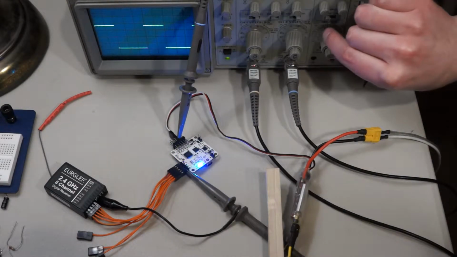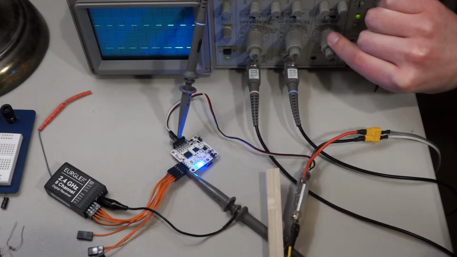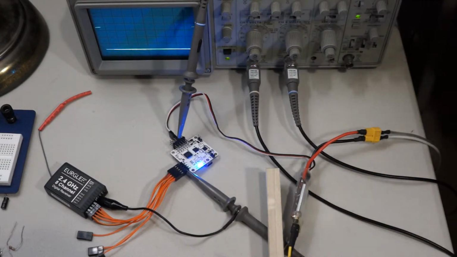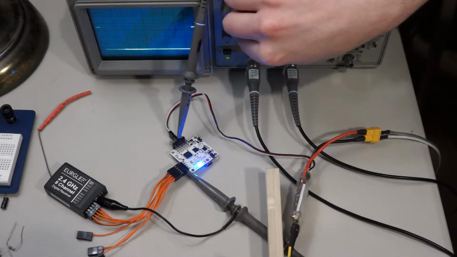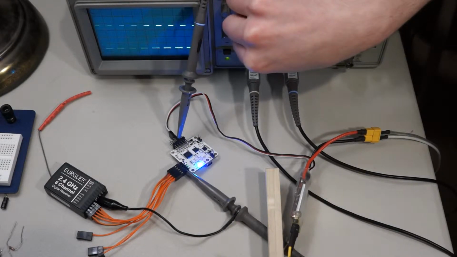As a matter of fact, to get, once again, a good idea of the difference here, let me jump down to, I think it's 2 milliseconds per division. Go back to our input signal. So once again, you can see the relative speed difference, rather frequency difference, between the incoming signal at 50 hertz to the output signal of about 400 hertz.